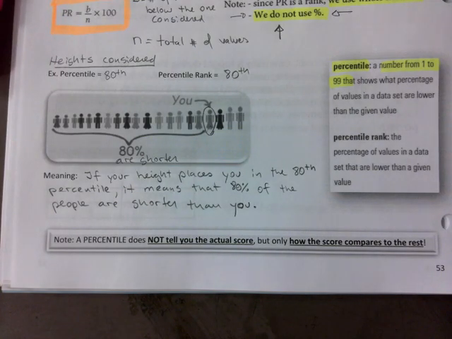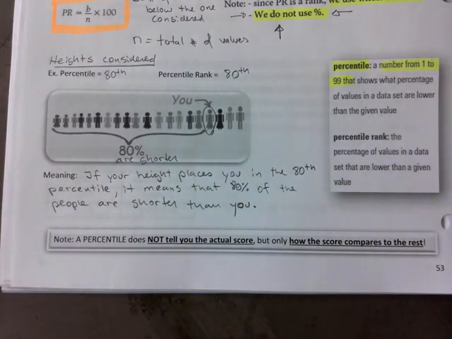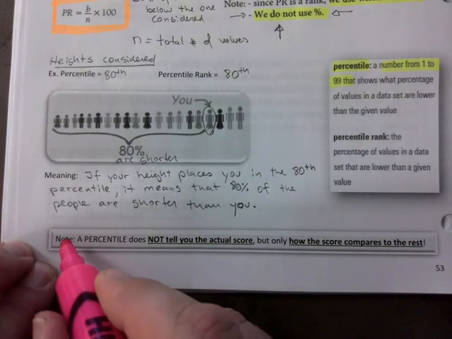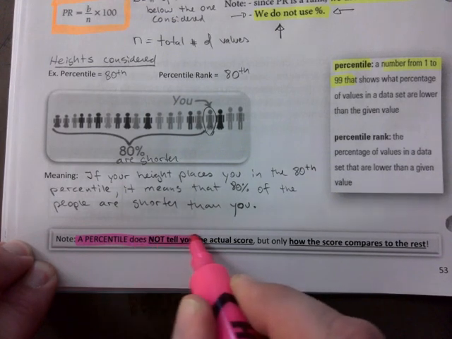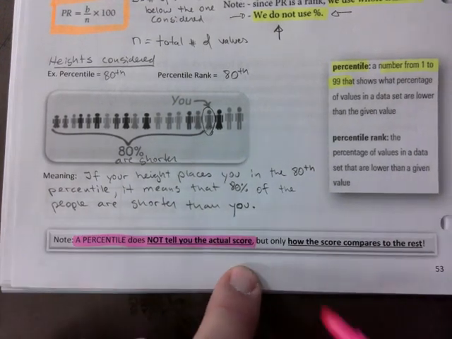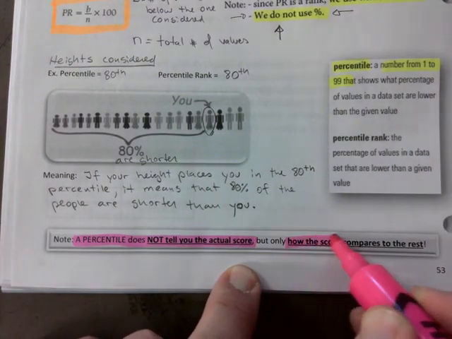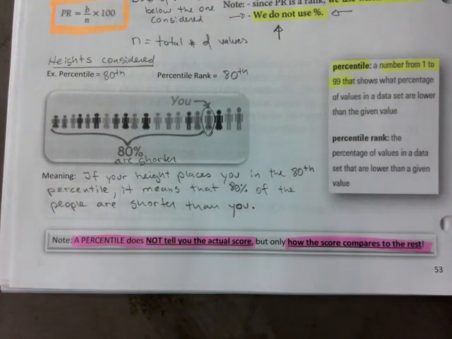If you recorded all of the heights in this room, what percentile do you think I would be? 100%. Not 100, can't have that. 99%. 99%. Yeah. All right. And one more thing. This is important. Percentile does not tell you the actual score, but it is how the score compares to the rest.